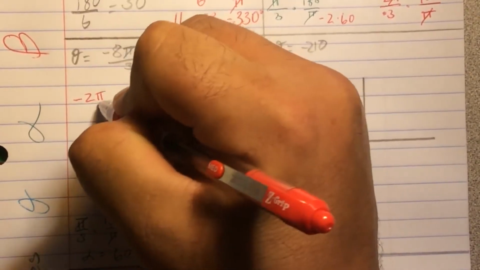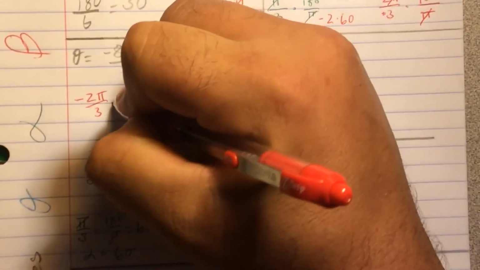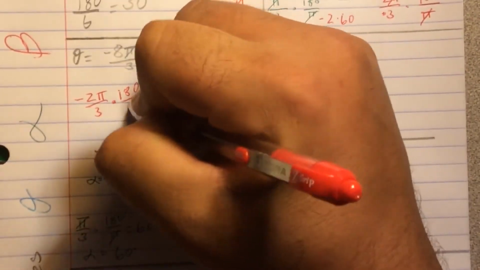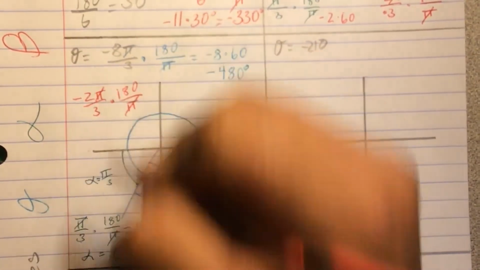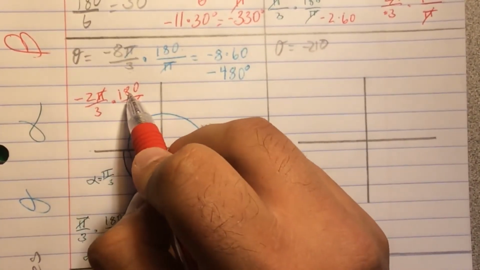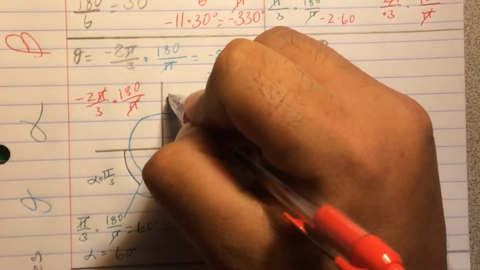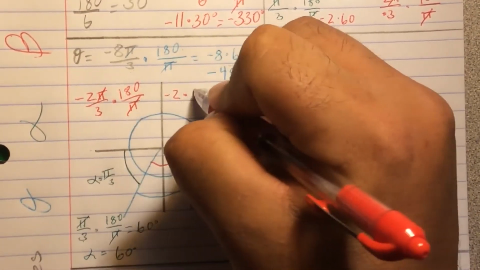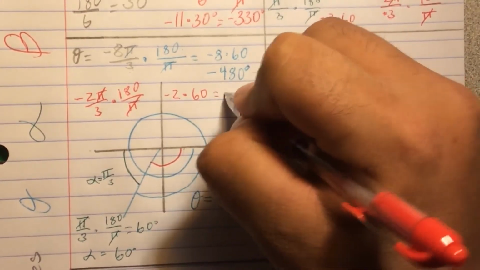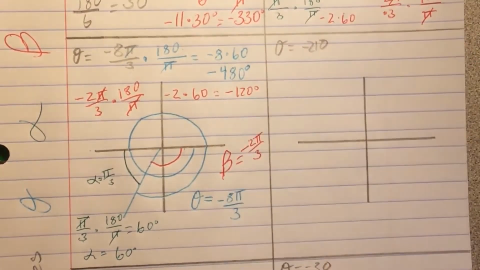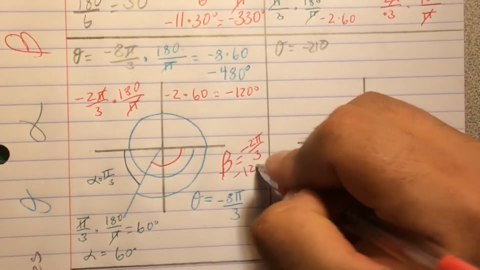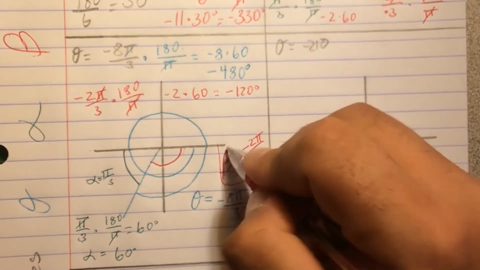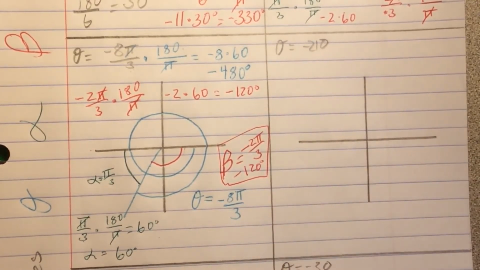So we have our beta, which is negative 2 pi over 3, multiplied by 180 over pi. We can already see that our pi's are going to reduce, leaving us with 180 divided by 3, which is 60. So it's going to be negative 2 times our 60, which is going to equal negative 120 degrees. So that's going to be our second beta, negative 120 degrees. And I'll go ahead and box this up again so you guys can see where it is.